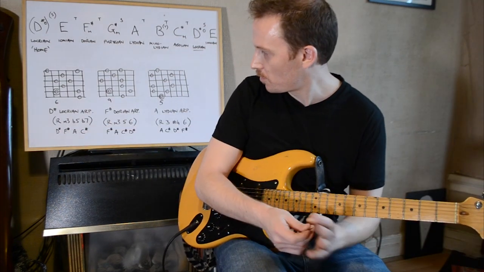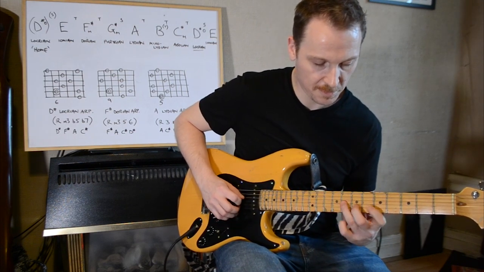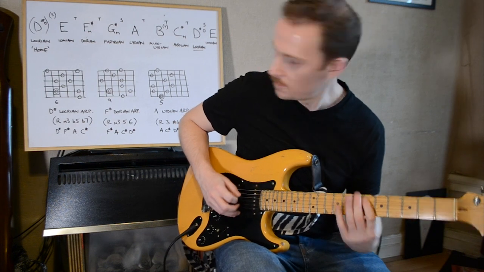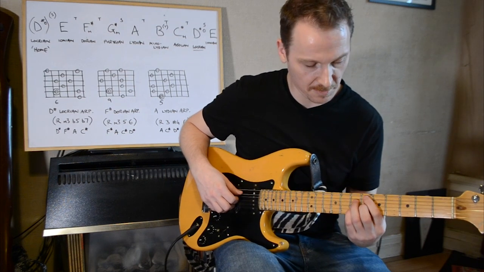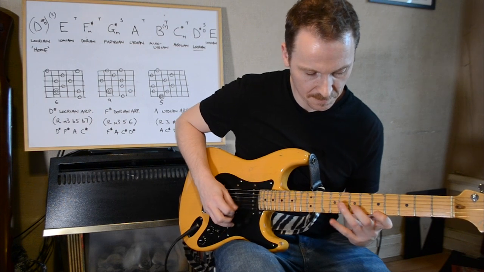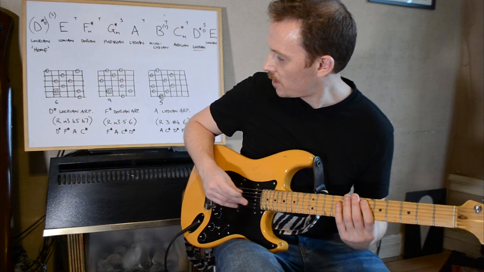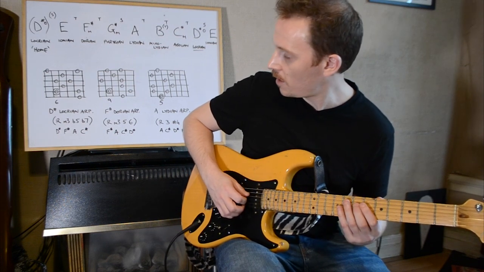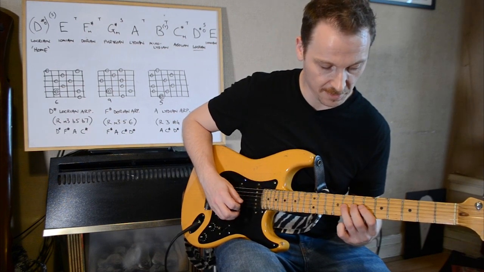So a D sharp Locrian arpeggio, which goes perfectly with that first chord, the D sharp half diminished chord. That has the notes D sharp, F sharp, A, C sharp, and then it just repeats in another octave.